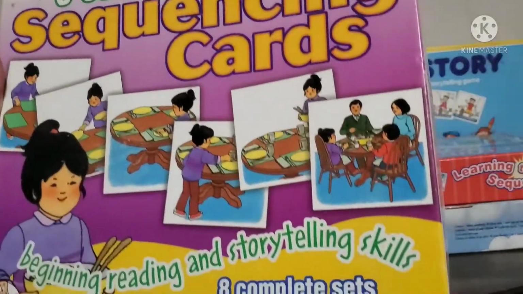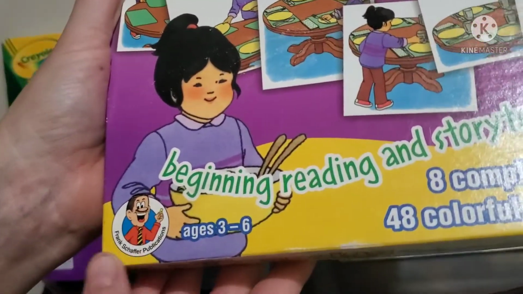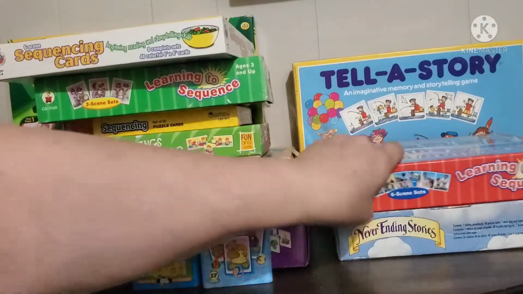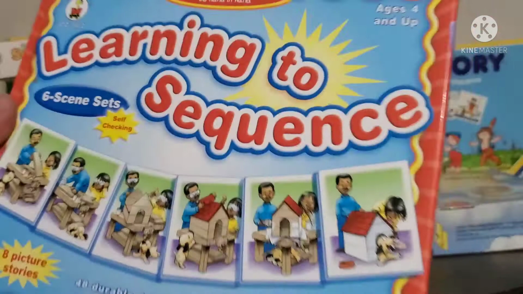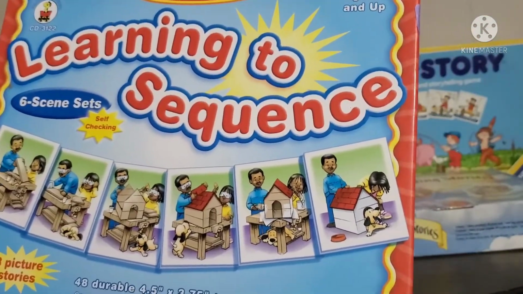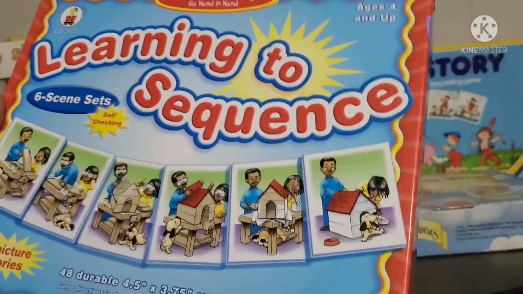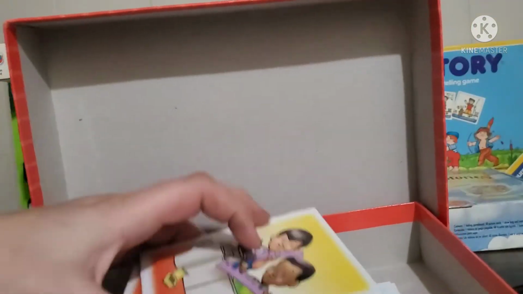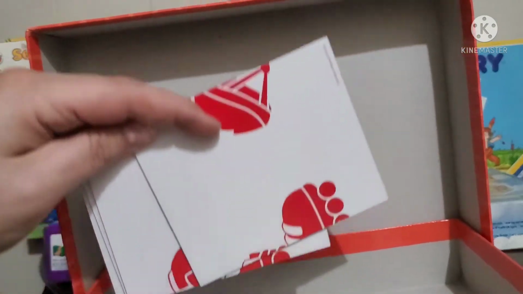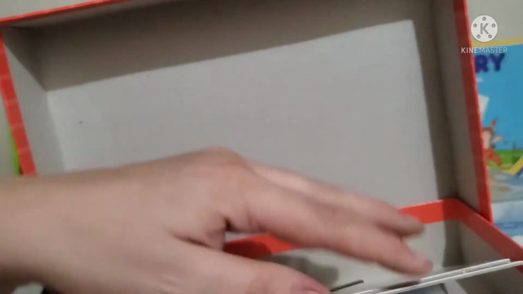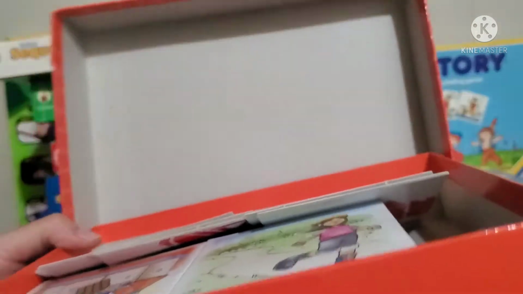This one's from Carson DeLusa. Actually, this one says Frank Schaefer. And this one is Carson DeLusa. There it is. Learning to sequence. This one says it's self-checking. I don't want to know why. Self-checking means you could flip over the pieces and it will make a picture. So it can come in handy, but just to check if kids are playing alone, which is not my favorite. I would rather an adult be there to support the learning.